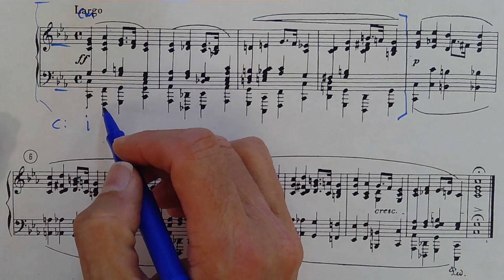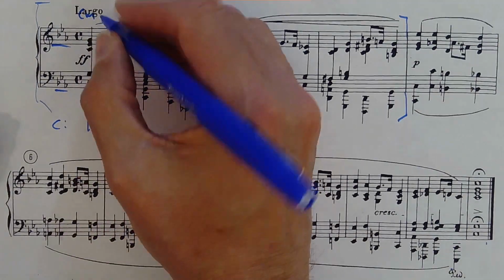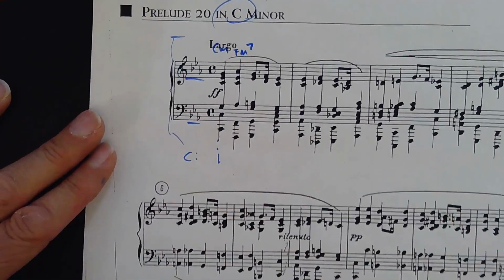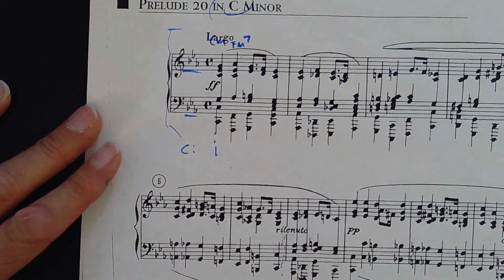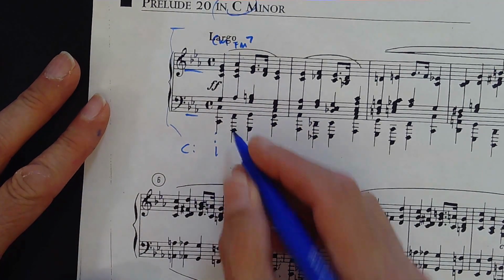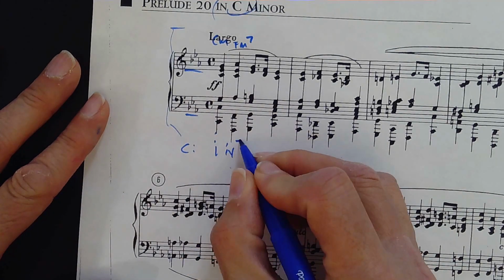We've got F, A flat, C, E flat. We double the A flat. That's an F minor 7 chord. Okay, it's F minor 7. And F is 4 in the key of C minor. It's got a 7 on it.